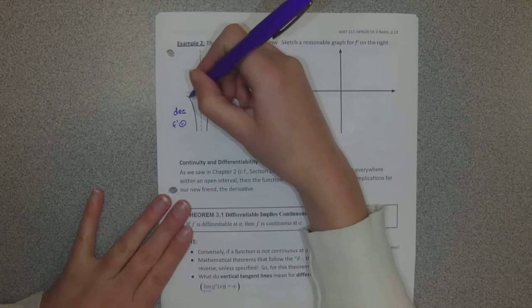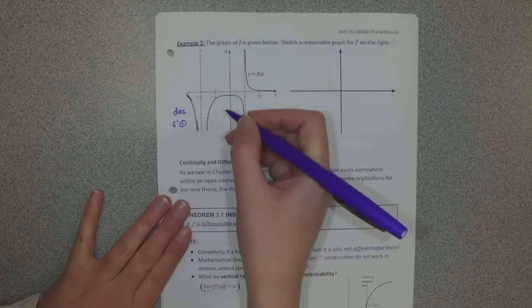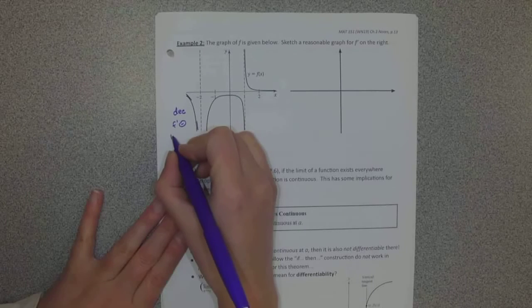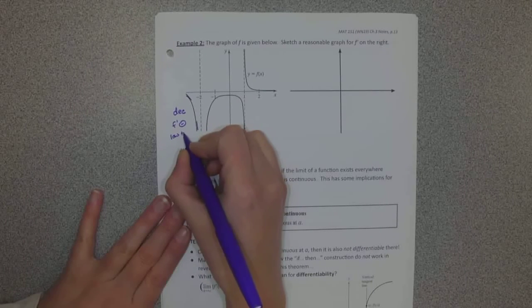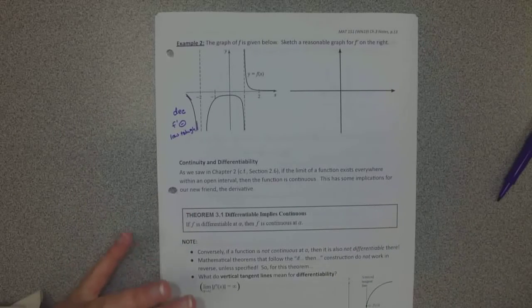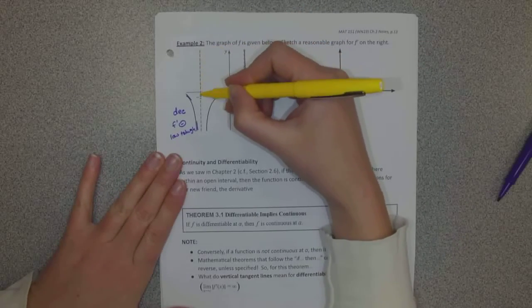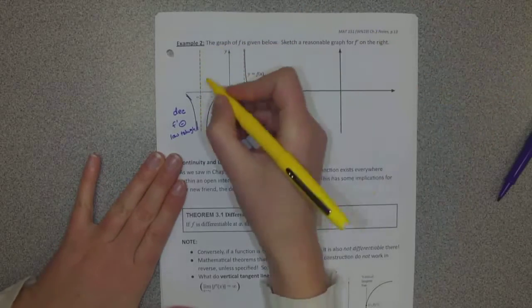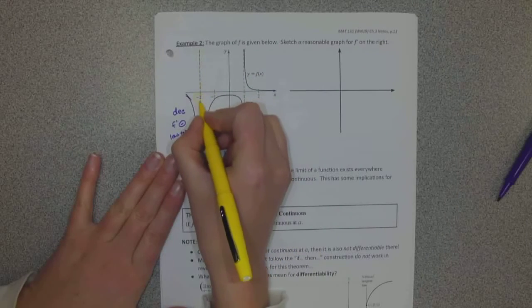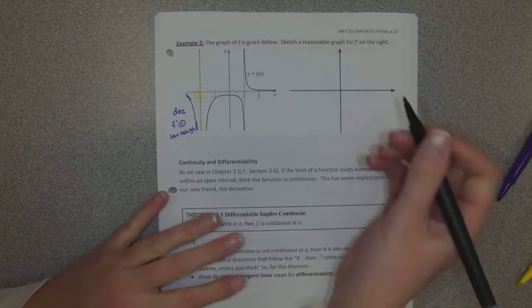I also can see that I have some lower values, smaller slopes, and some higher values. So it's going to go from low values to high values. Remember that the domain of the derivative can't be any larger than the domain of the original function. So if the domain of the original function excludes -2, then the domain of the derivative will also exclude -2.